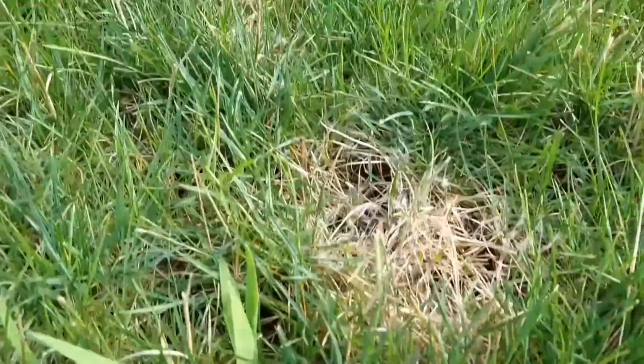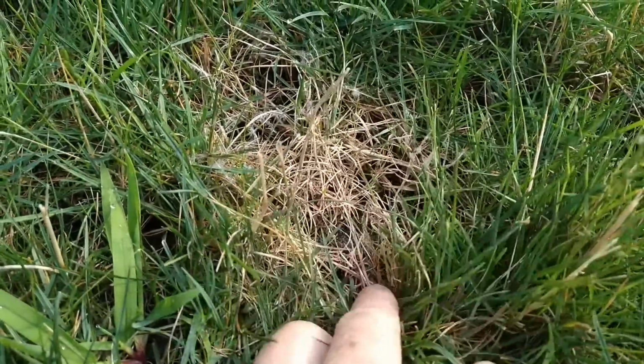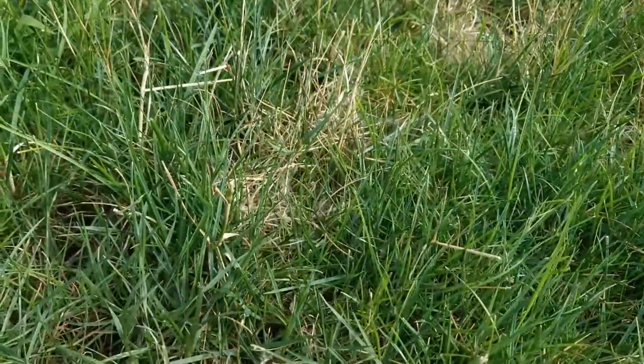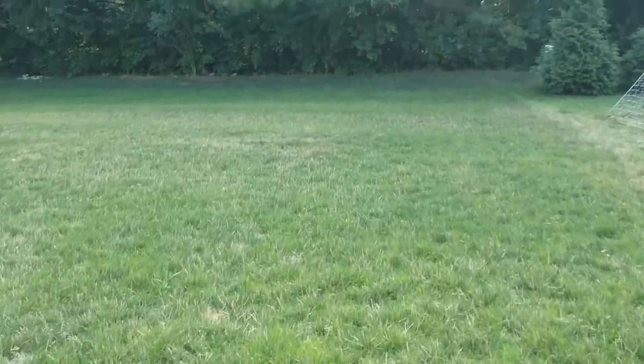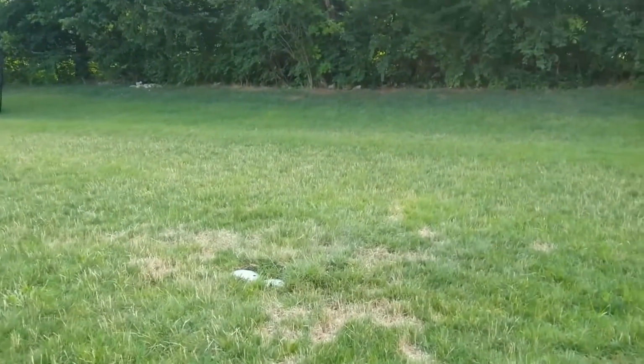And if we look at these little things, once again, we're going to see cobwebs on here. And same thing, sometimes you have to check multiple spots just to make sure there aren't more than one thing going on, but yeah, it's the same. So as I look across the lawn, I definitely see these patches all over the place.